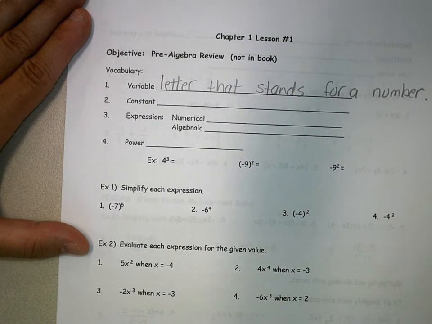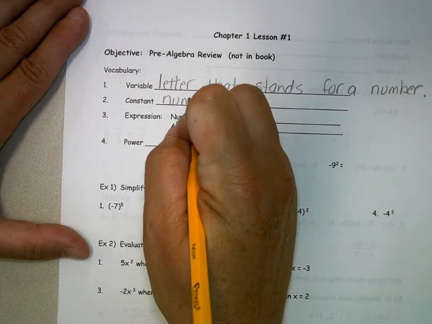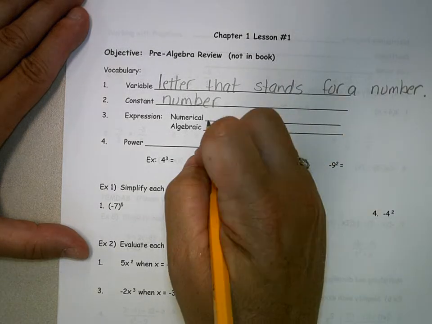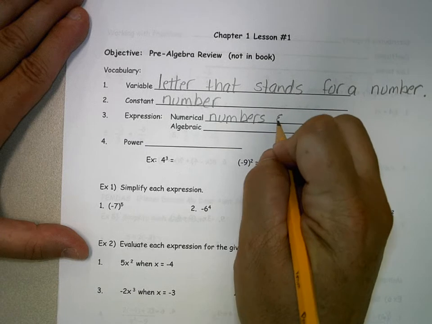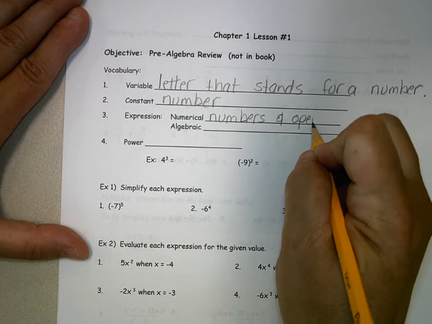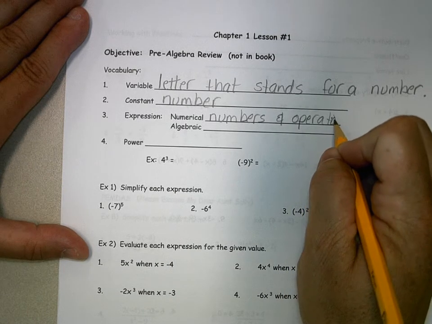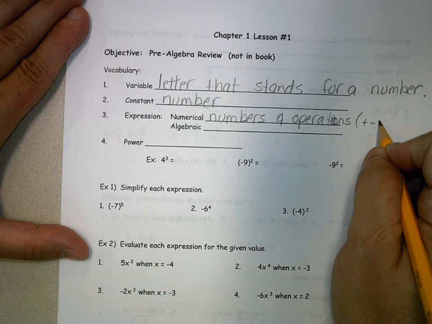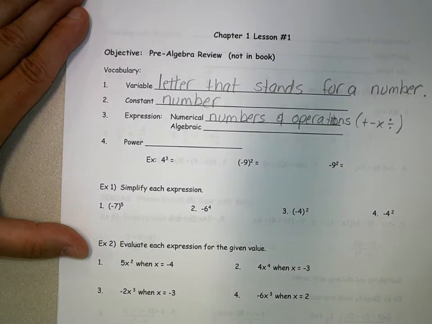A constant is something that never changes. It's the same all the time. So a constant is simply a number. A numerical expression is numbers and operations. And by operations, I mean add, subtract, multiply, and divide.